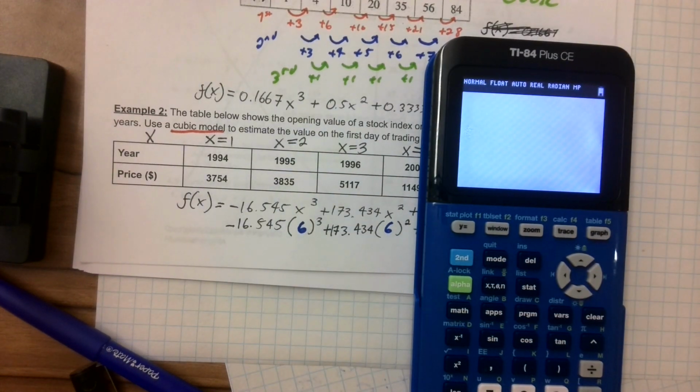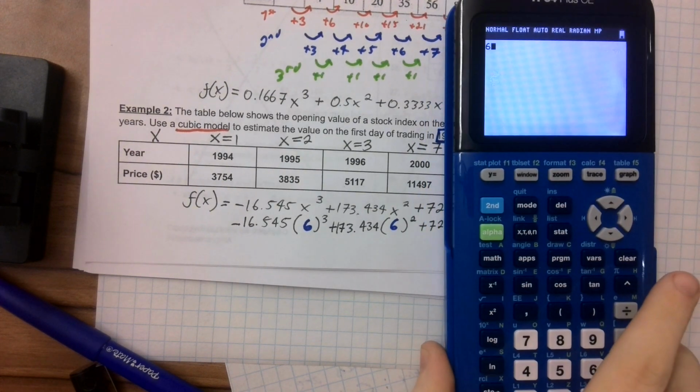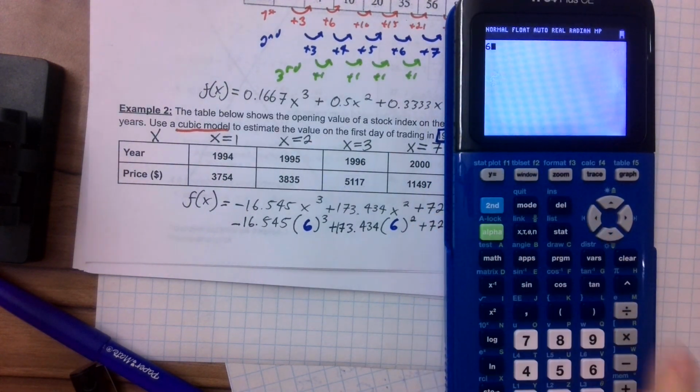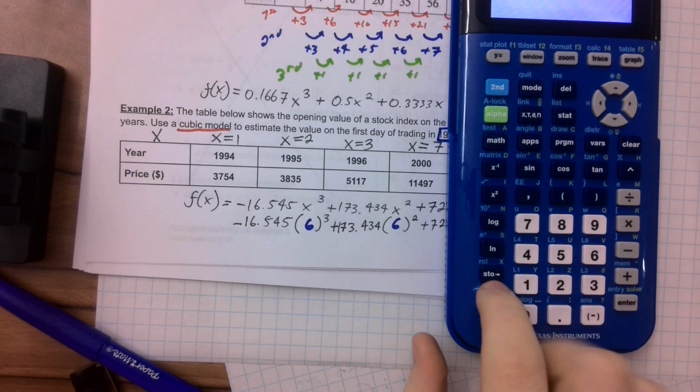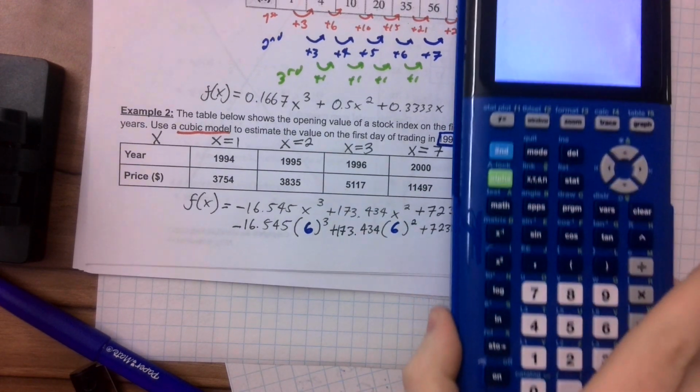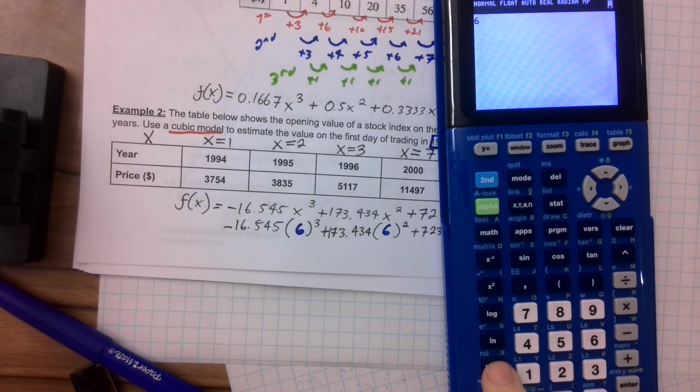So here's what we're going to do. We're going to learn a new button on our calculator. If we want 6 to be our x value, here's what you can do. You can type in the number 6, and then down above the on button, there's something that says STO. That is the button for store. This is going to change whatever we decide to store it as into x.